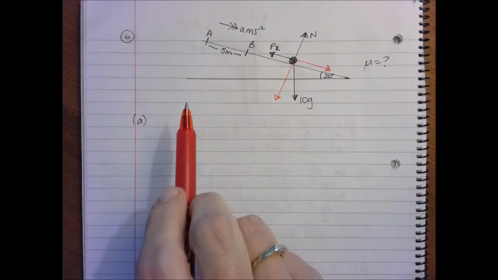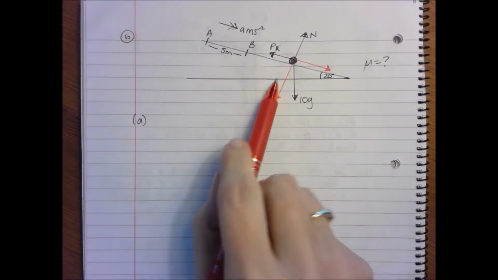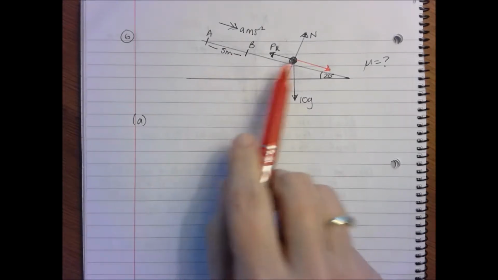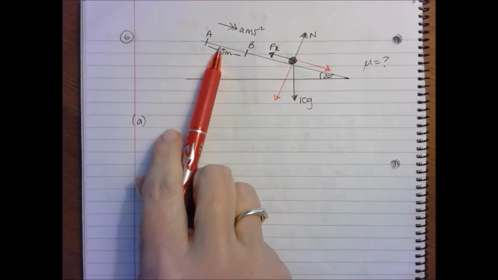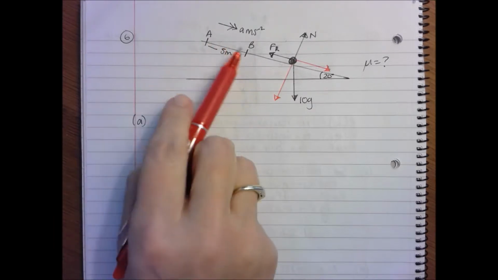Question 6 then asks us to find the deceleration of this suitcase, round suitcase, but never mind. This suitcase is travelling down this ramp, and then it wants to find the coefficient of friction, so to find mu. So I've sort of got two diagrams in one here. This is my first bit. This is what I'm going to use to do part A.